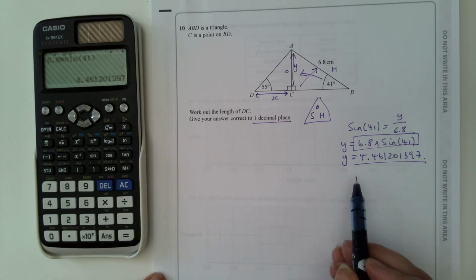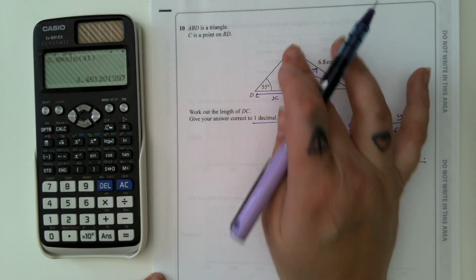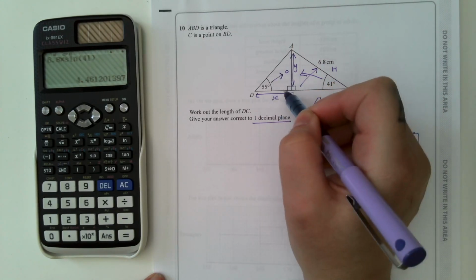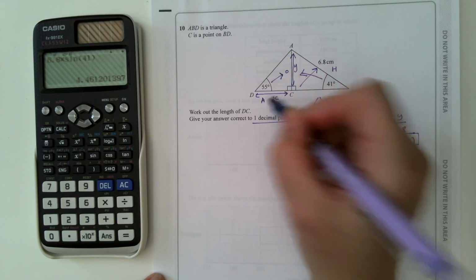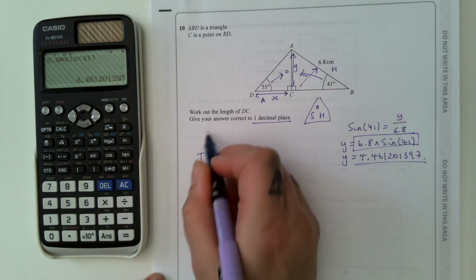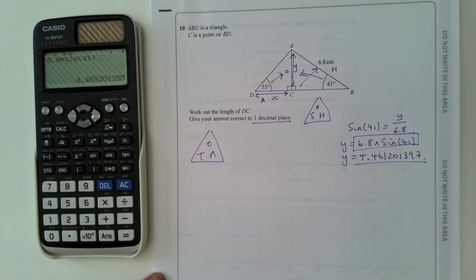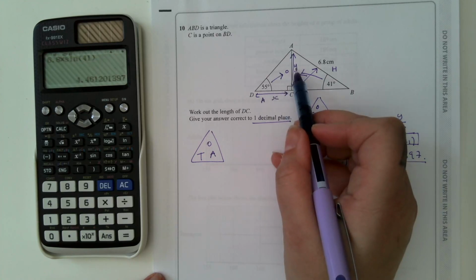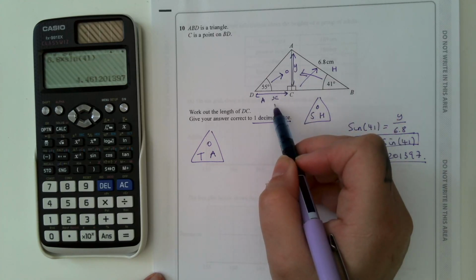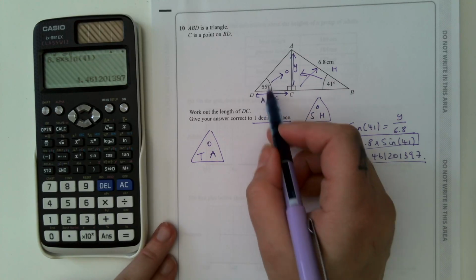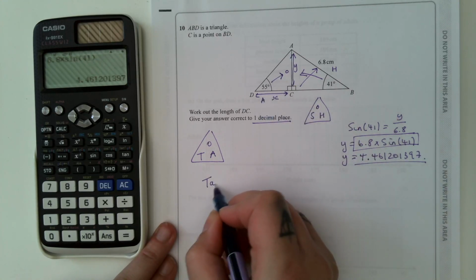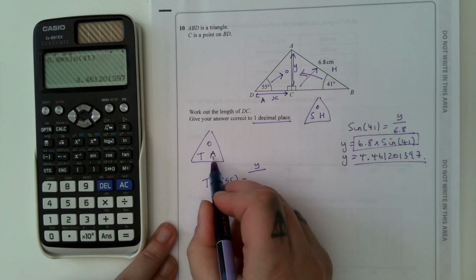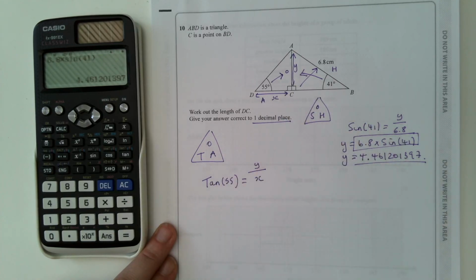So now I know what Y is, I'm going to use this triangle here to find X. So Y is still the opposite, but this time X isn't the hypotenuse, it's the adjacent. So I'm going to use the tan ratio. Remember SOHCAHTOA. O and A is the tan ratio. So the opposite is Y and the adjacent is the side that we're looking for, DC. We've got the angle 55. So tan 55 equals the opposite, which is Y, over the adjacent, which is X.